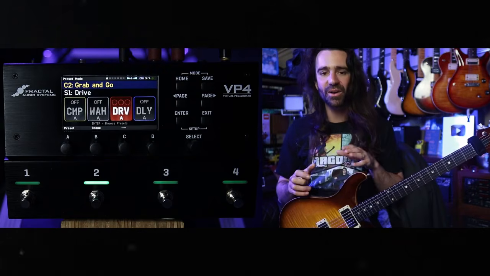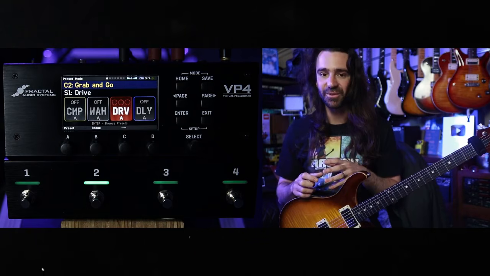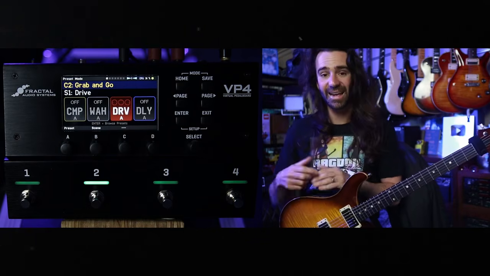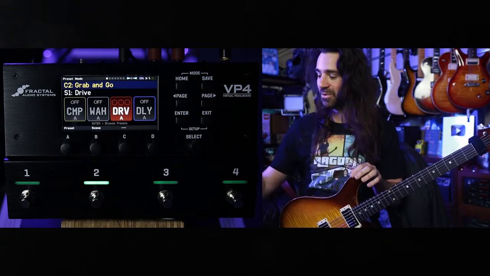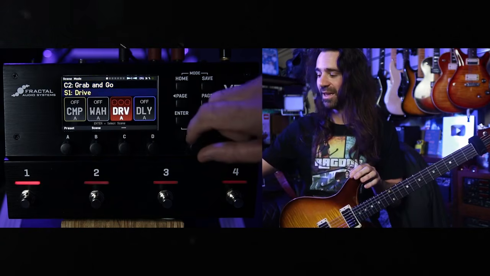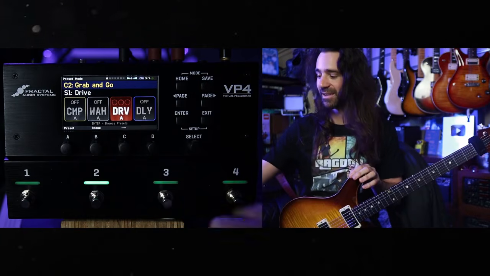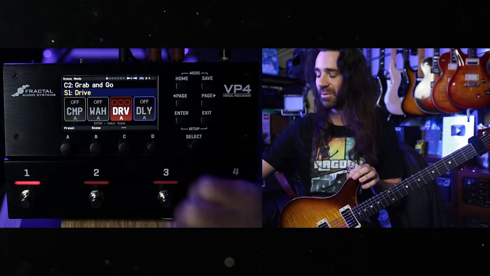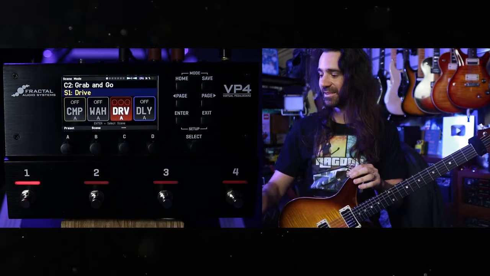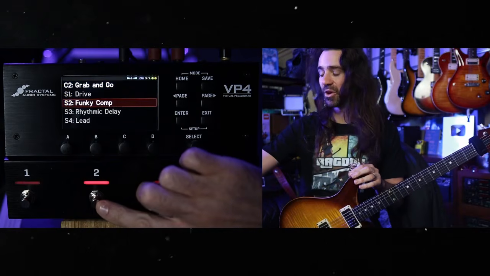I can then organize different combinations of those effects blocks into scenes, and I can access scenes one of two ways. I can use this select encoder over here, or I can assign the hold function of one of these footswitches to access scenes. In this case, if I press and hold footswitch number 2, this will give me access to scenes, and then I can go through different combinations on here.